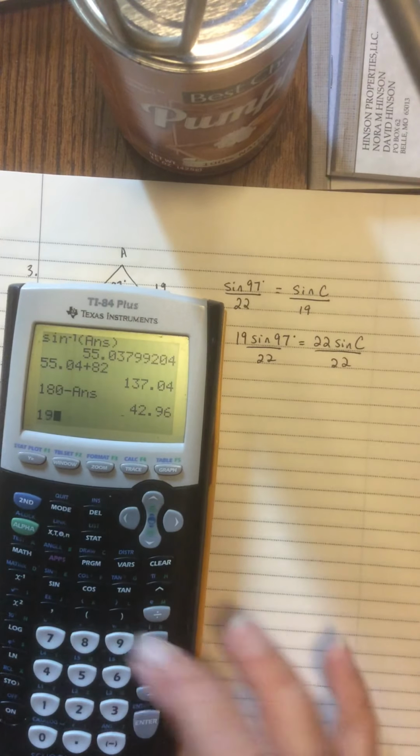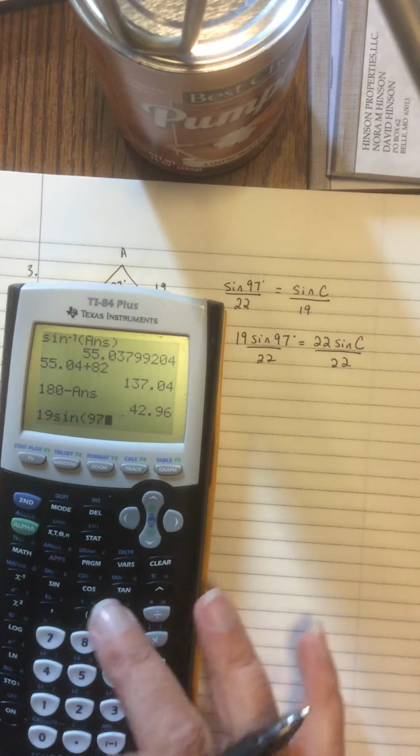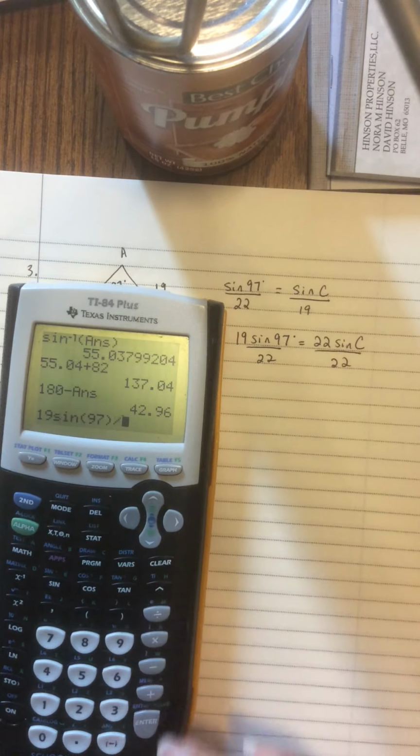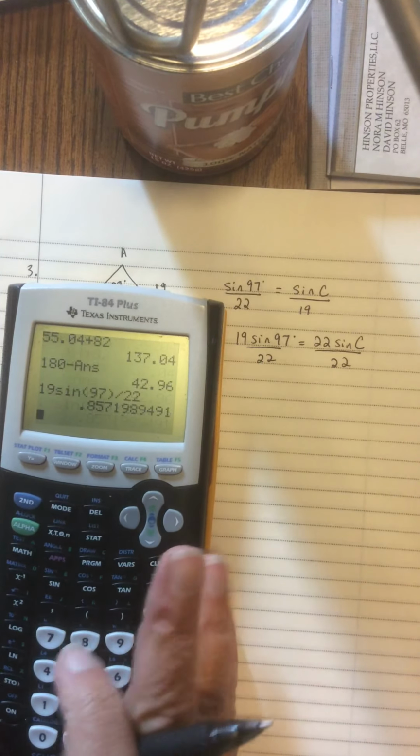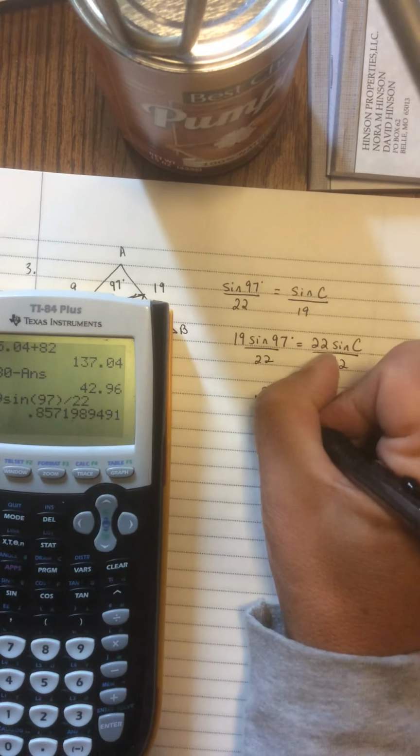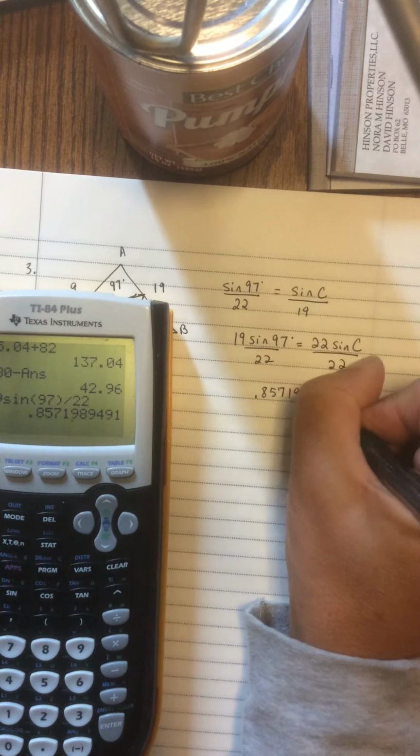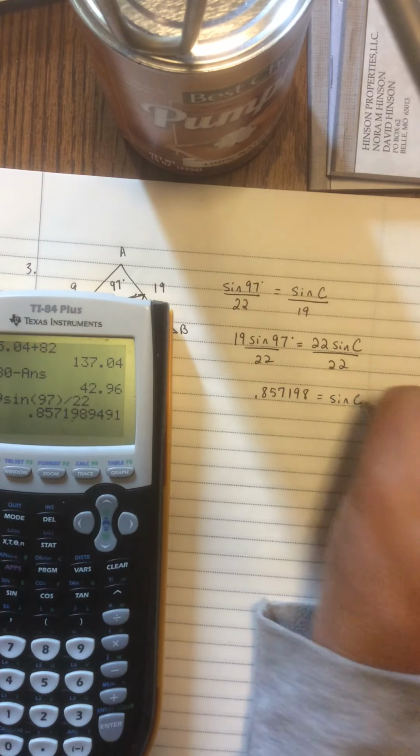So 19 multiplied by the sine of 97 divided by 22. So I get 0.857198 equals the sine of C.